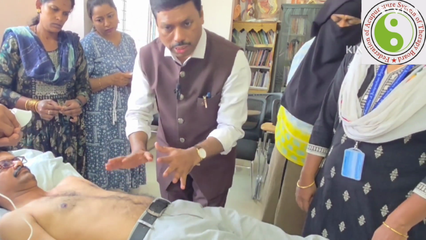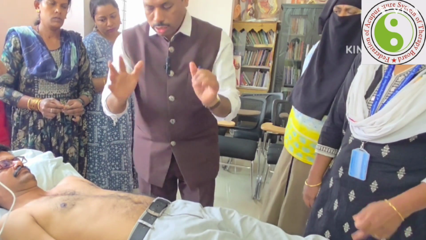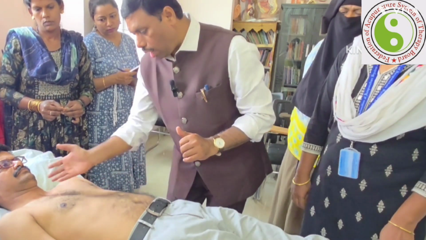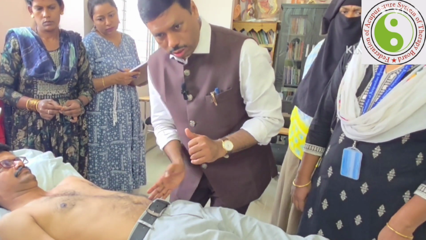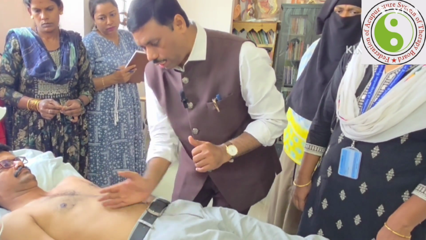The entire abdomen is divided into how many areas? 9 areas. 2 horizontal lines and 2 vertical lines.